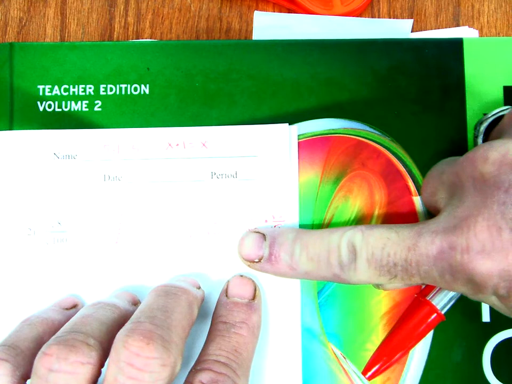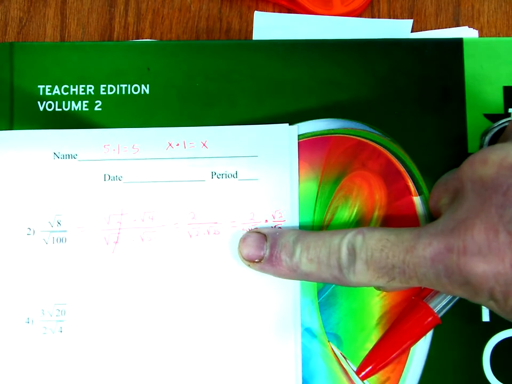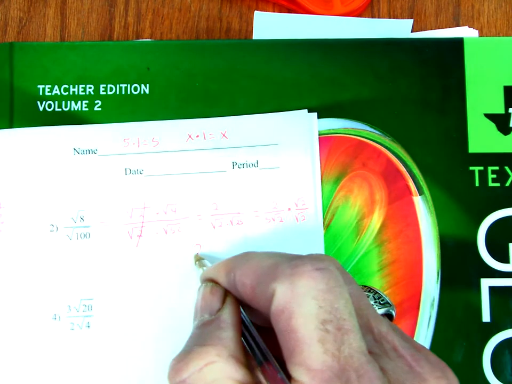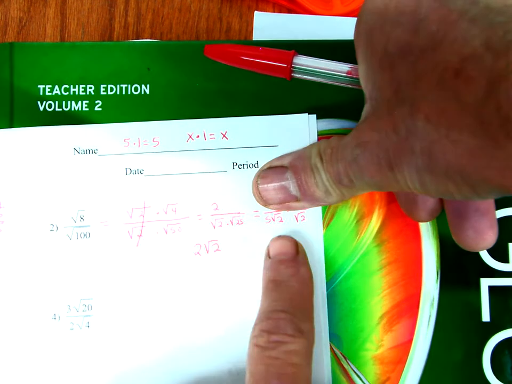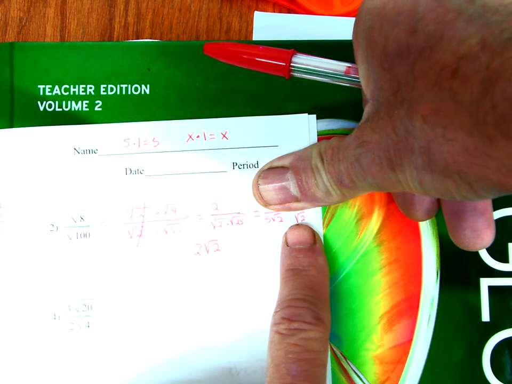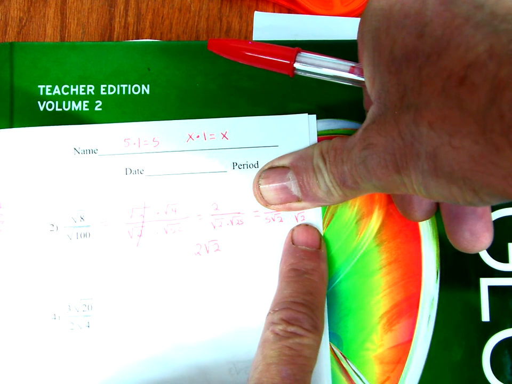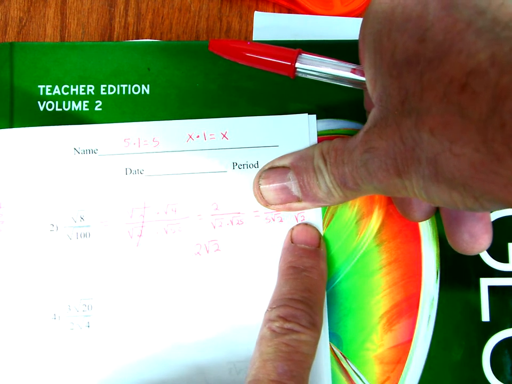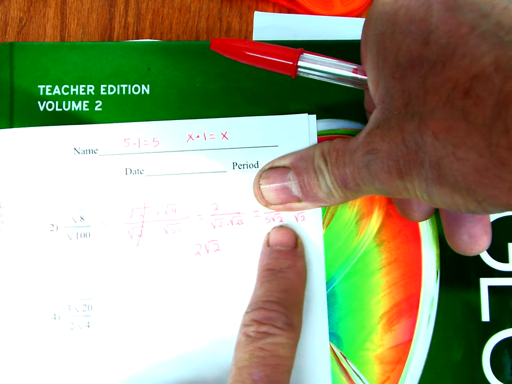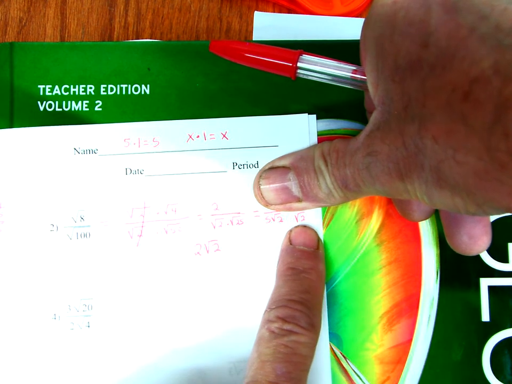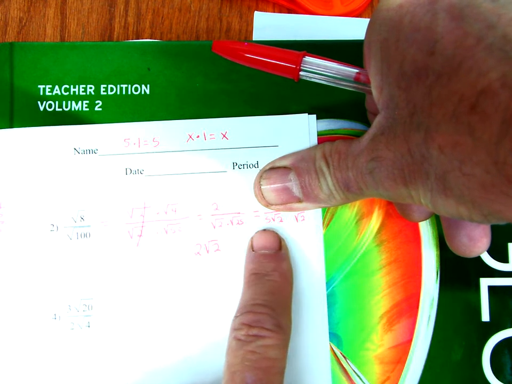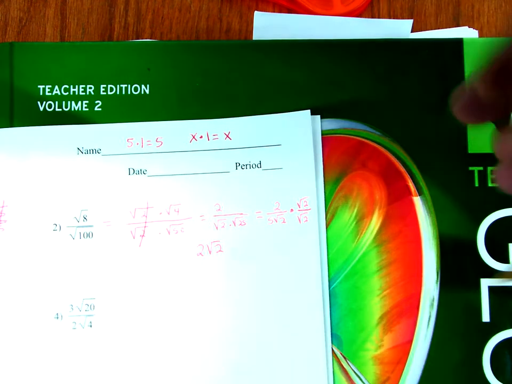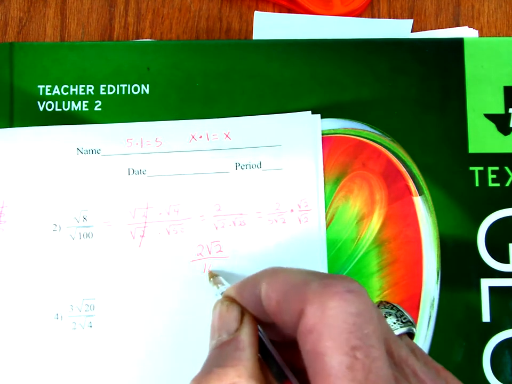All right. Top times top, 2 times the square root of 2 equals 2 square roots of 2. It comes from the top right here. Now the bottom, 5 square root of 2 times square root of 2. Well, square root 2 times square root 2 is just the number 2. Square root 2 times square root 2 is square root 4, and the square root of 4 is 2. So this turns into 5 times 2 on the bottom, which is just 10.